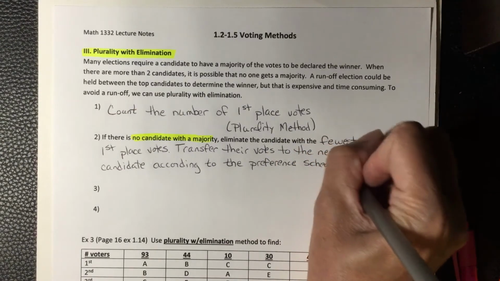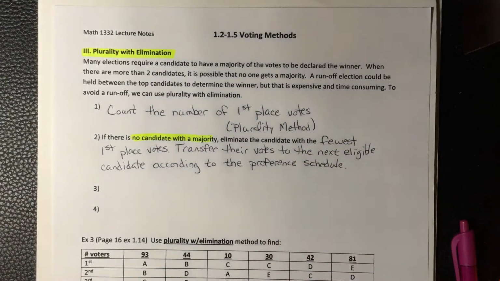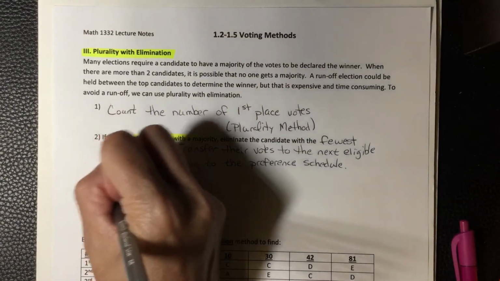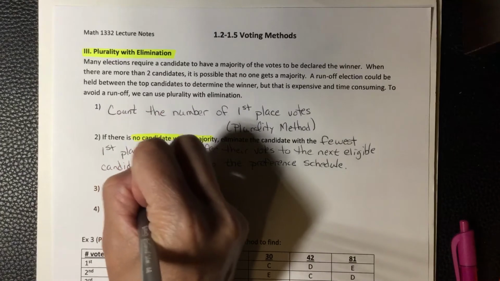This will make a lot more sense after we do an example of it. So once we transfer that, we're going to recount the first place votes.